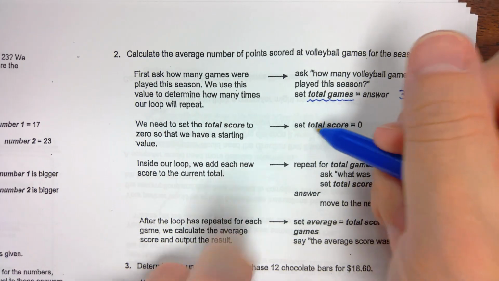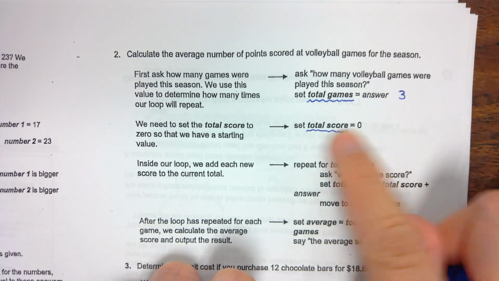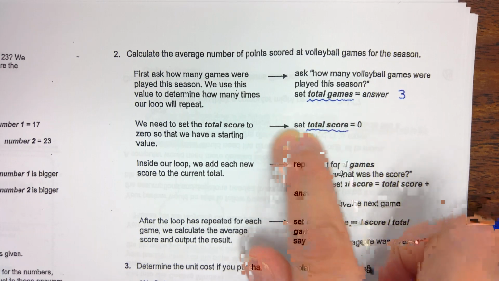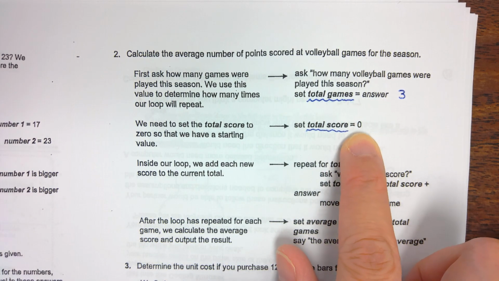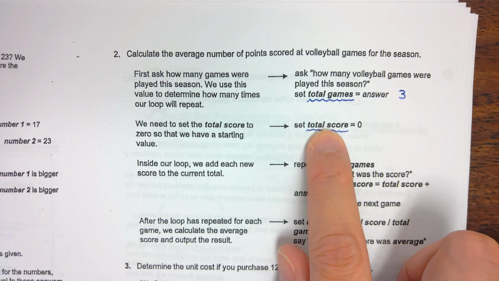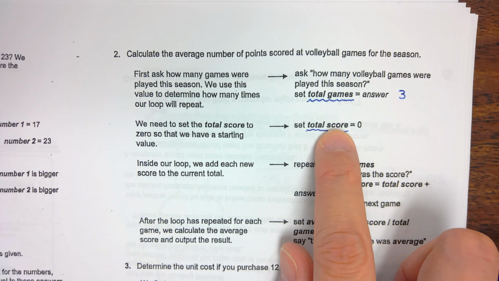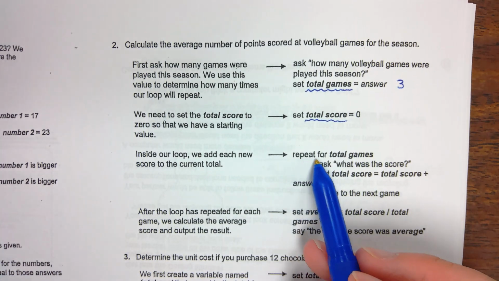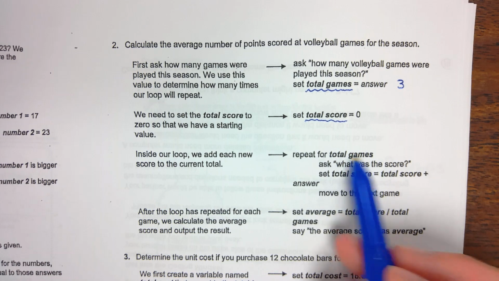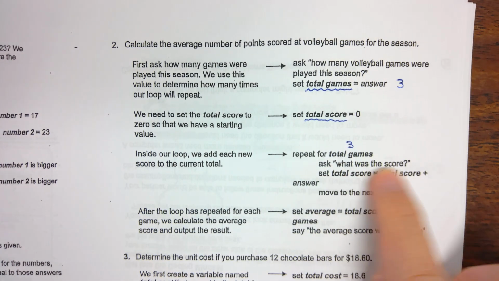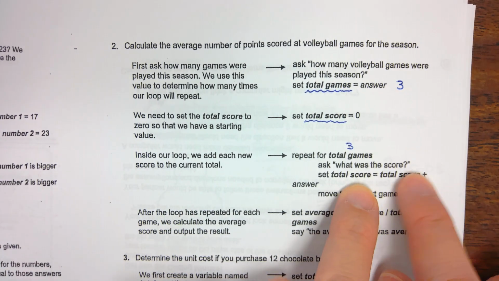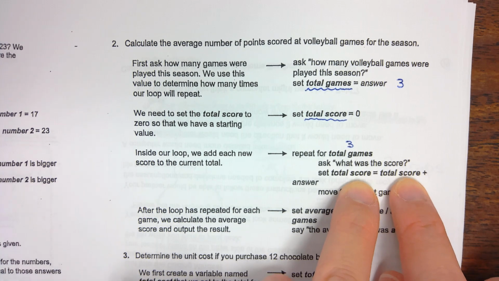So then, what's happening here? What's the purpose of this line? Set total score equals 0. Lexi? So we have a total score variable, and you're assigning an initial value to it. Good. All right, setting up the variable. And then now I'm going to repeat for total game, which is 3 times. And then each time I'm going to ask them, what is the score? And whatever answer you put is going to be added to total score variable.